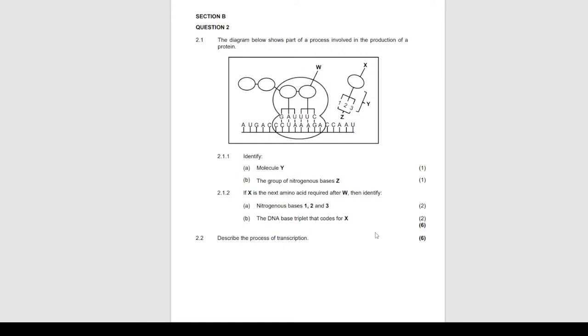The DNA triplet that codes for X. Where is X? X is here, and this is Z. Because this is ACC, it means A goes with T, and C goes with G, and C goes with G. So it's going to be TGG.